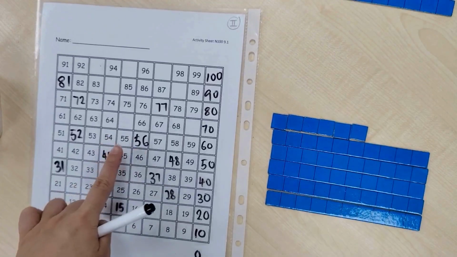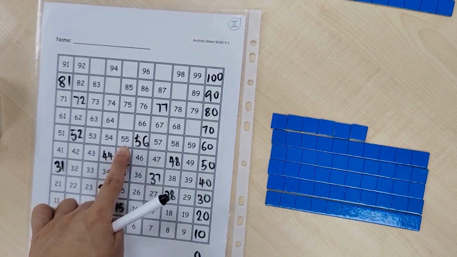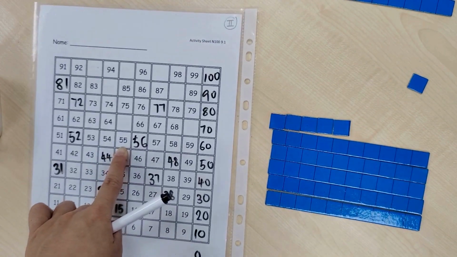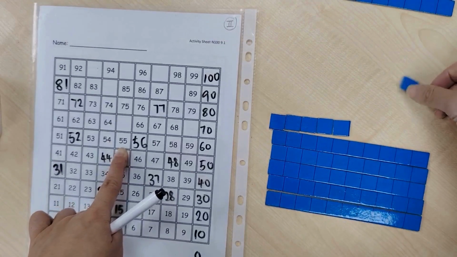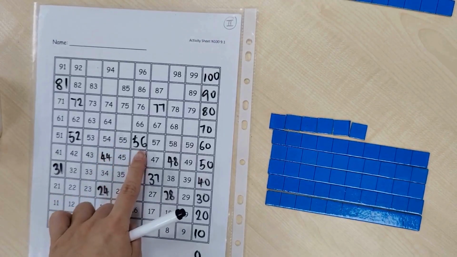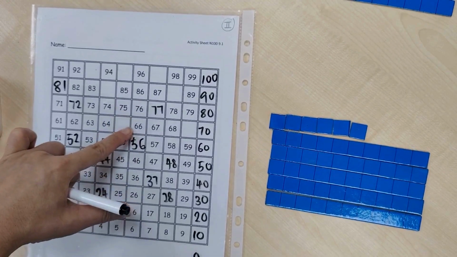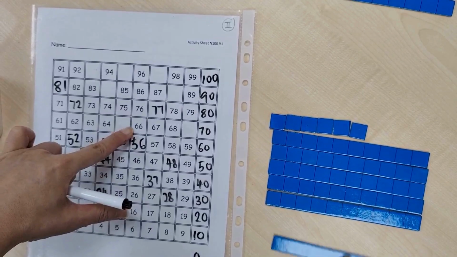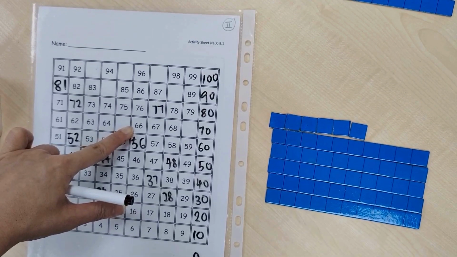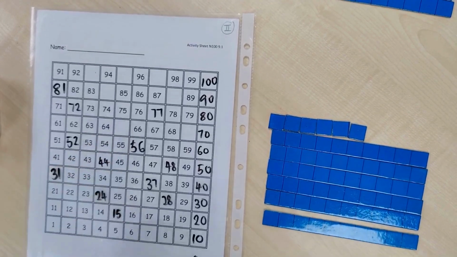In the same way, I can check for the missing number by looking at the number before it. That's 55. 1 more than 55 is 56. And looking upwards, 10 less than 66 is 56. 10 more than 56 is 66.